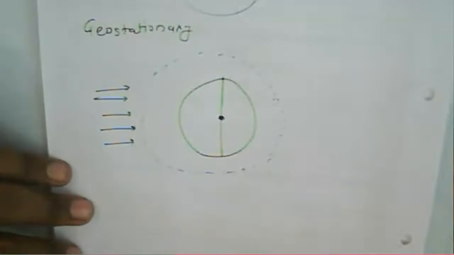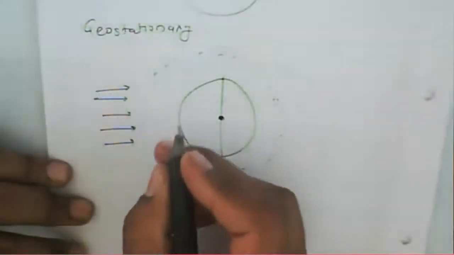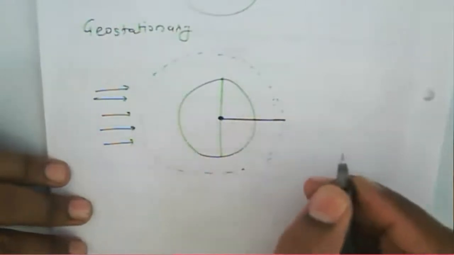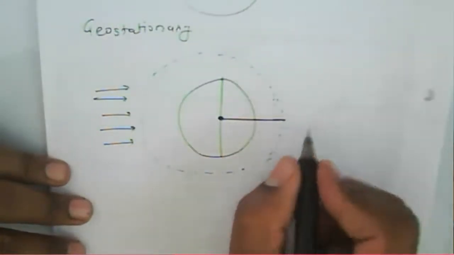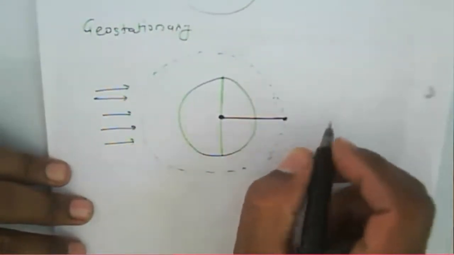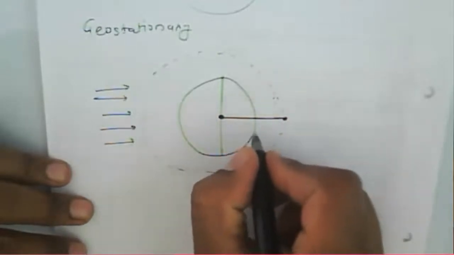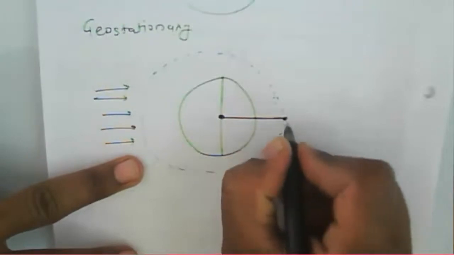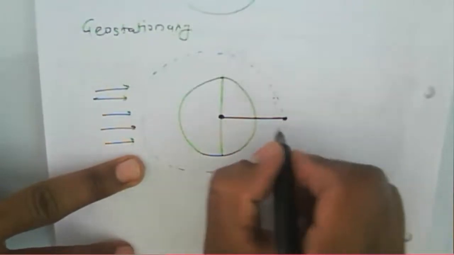Then we consider this as the position of the satellite here, and suppose this is the peak period of that particular eclipse.